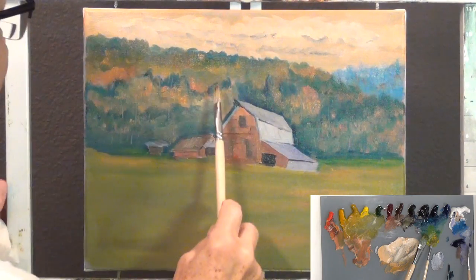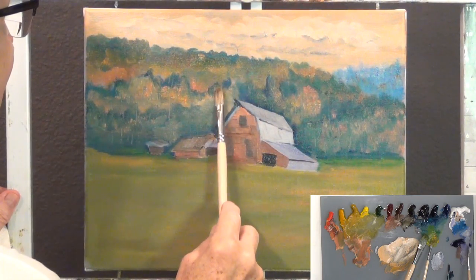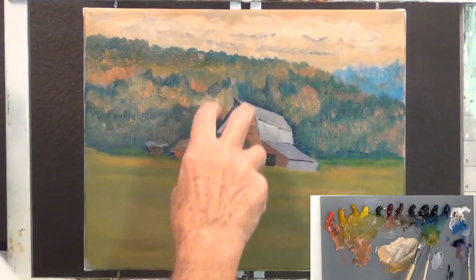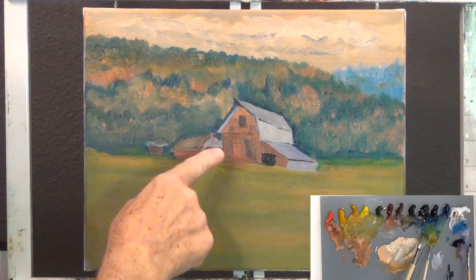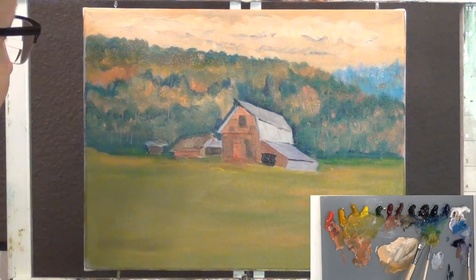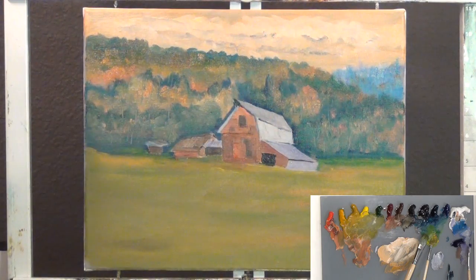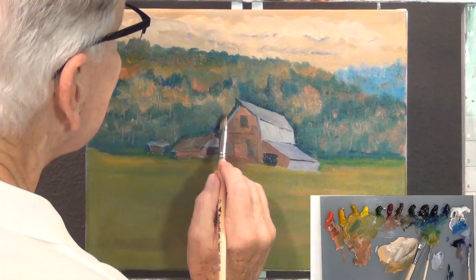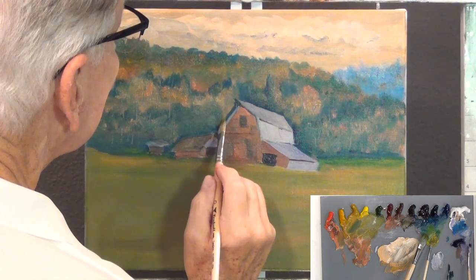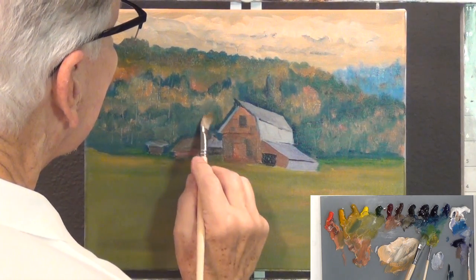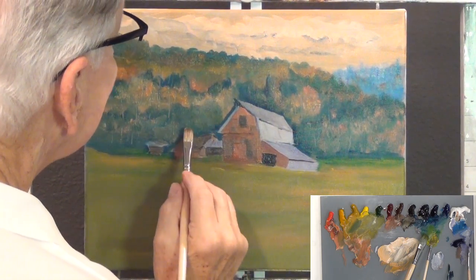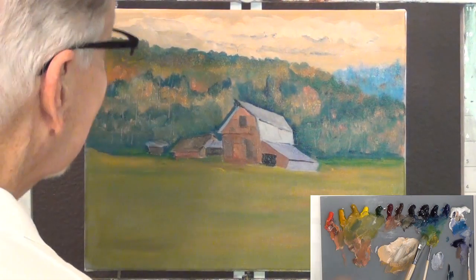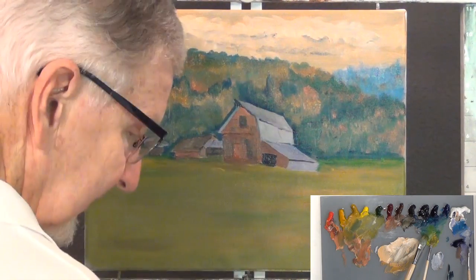The eye typically goes from the lightest light to the darkest dark when you see something. So I want your eye to go right there, the lightest light to the darkest dark in this area. So if I keep that as the lightest light and darkest dark, when you look at this painting, that's where your eye should go, hopefully. A few more colors in here.